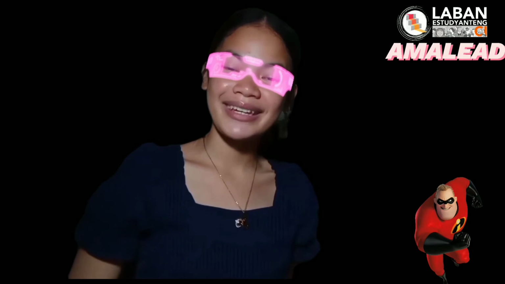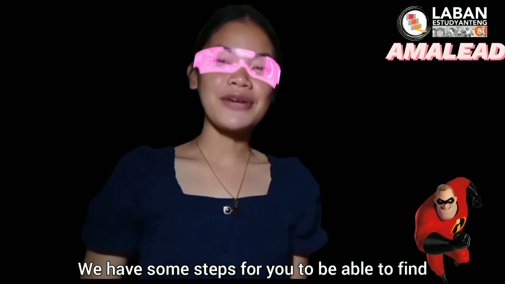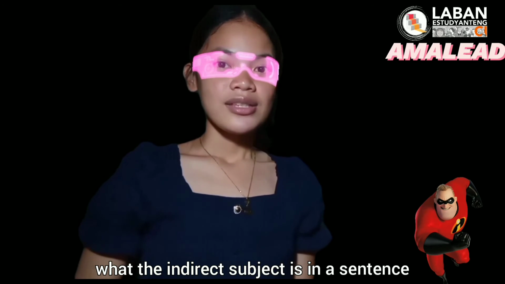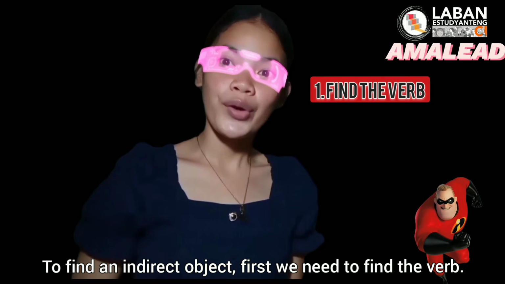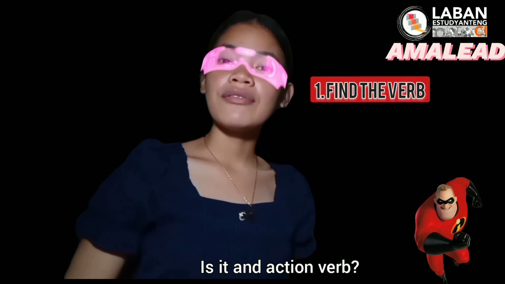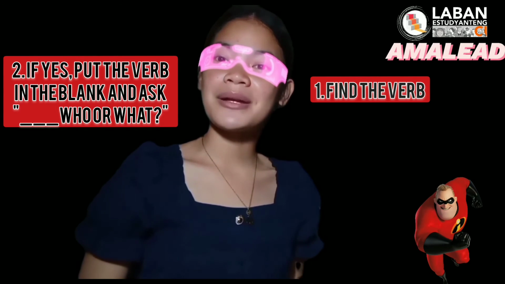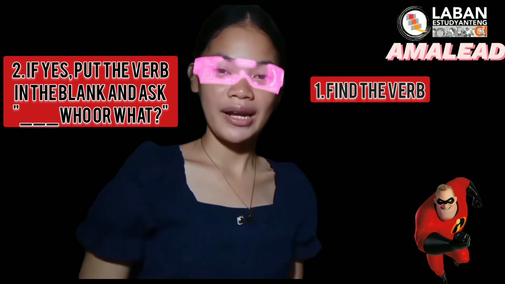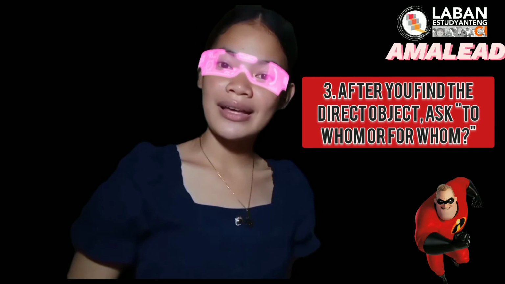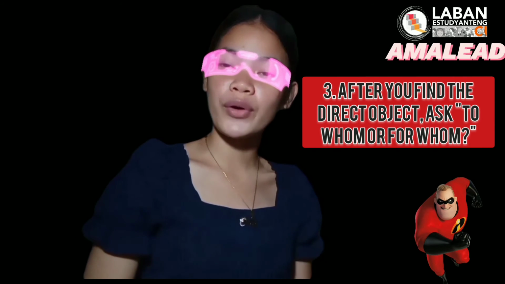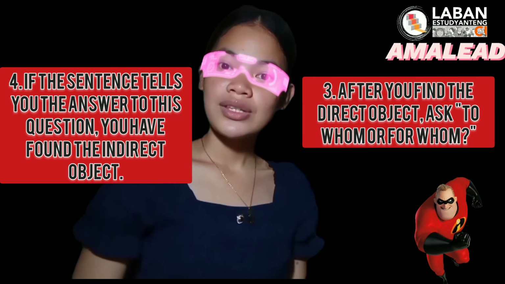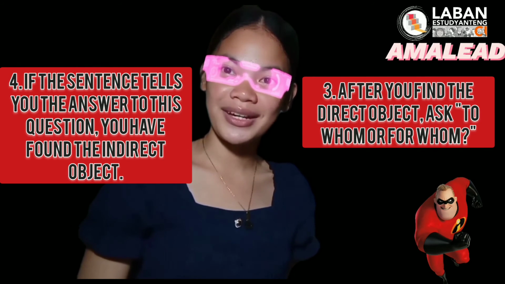Ganun lang siya kasimple. Well, we have some steps here for you to be able to find what the indirect object is in a sentence. To find an indirect object, first, we need to find the verb. Is it an action verb? Well, if it's an action verb, put the verb in a blank and ask who or what. Now that you have found the direct object, next that you need to ask is to whom or for whom. If the sentence tells you the answer to this question, then you have found an indirect object.